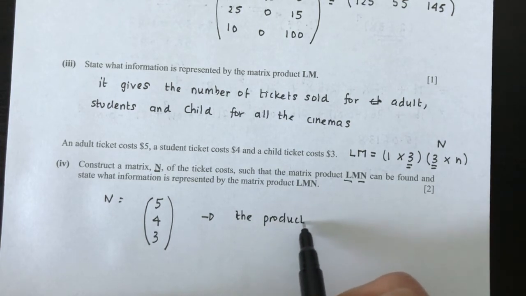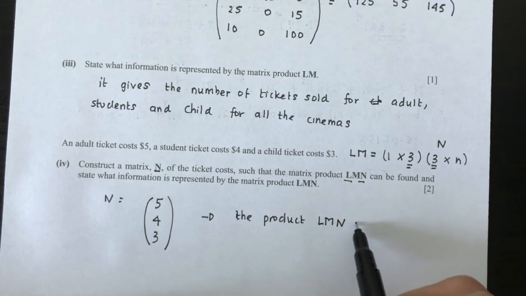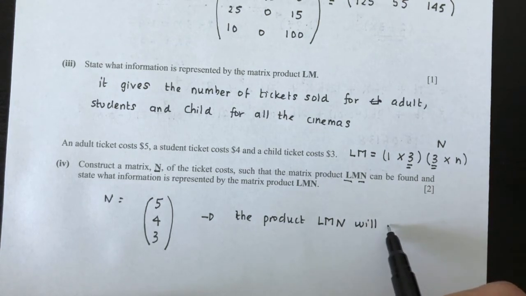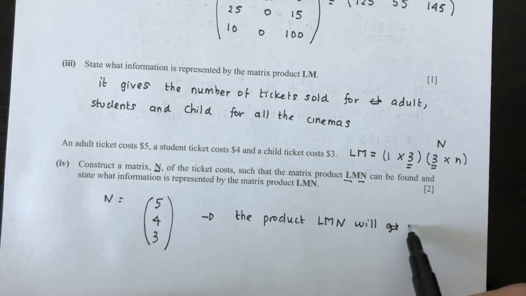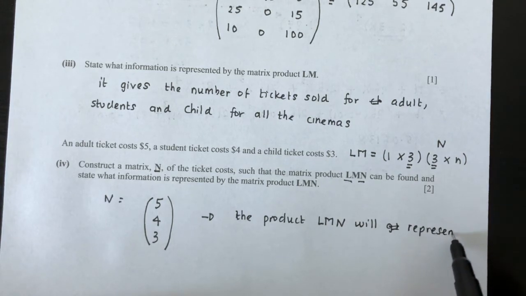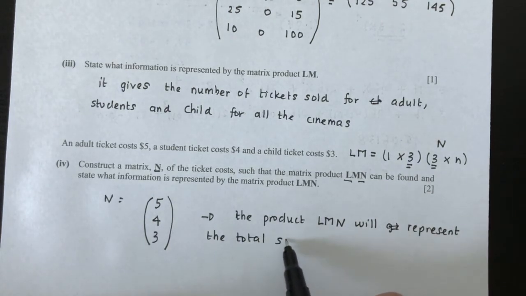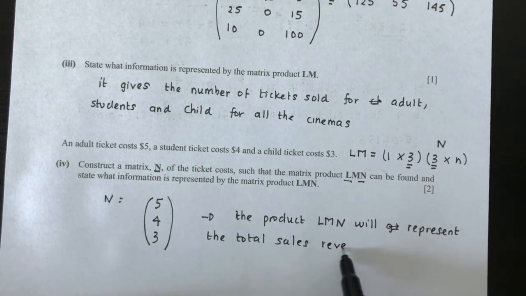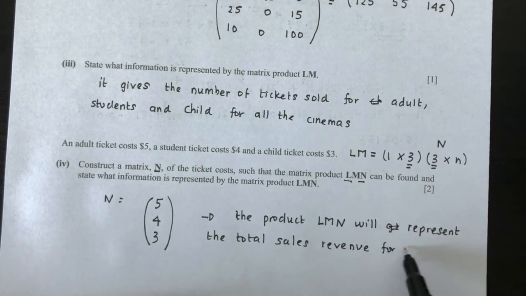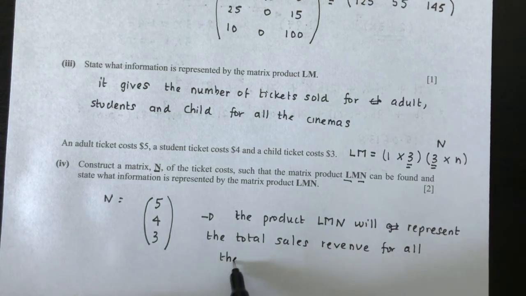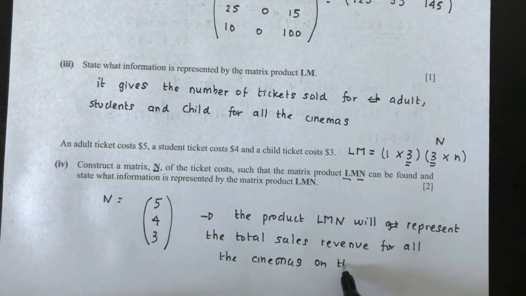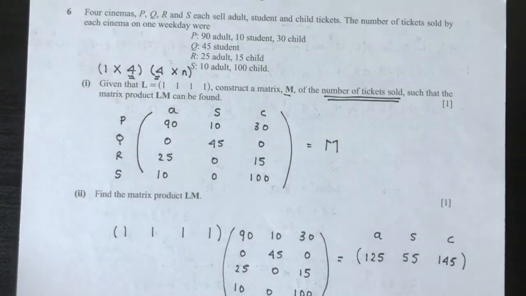LMN will represent the total sales revenue for all the cinemas on that day. So it gives you everything, right? Every sales, every revenue on that day. Okay, so that will be your answer for question number 6.